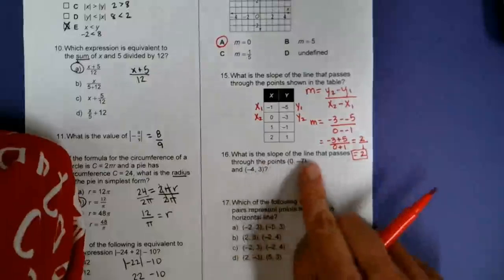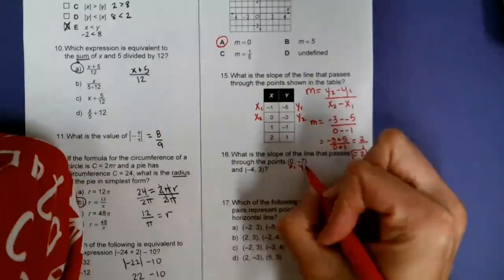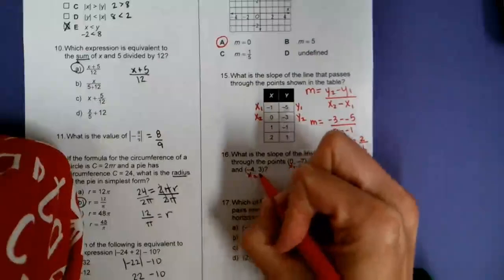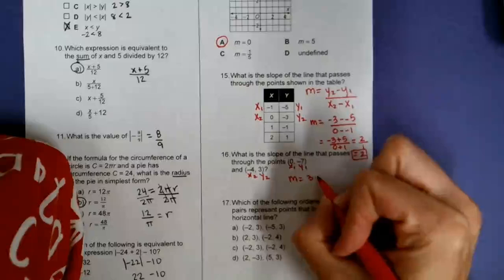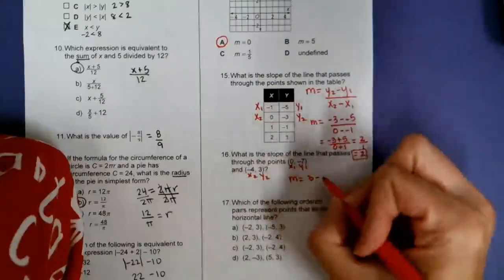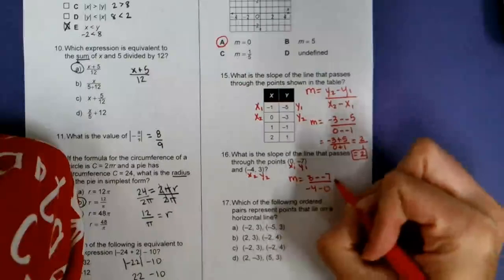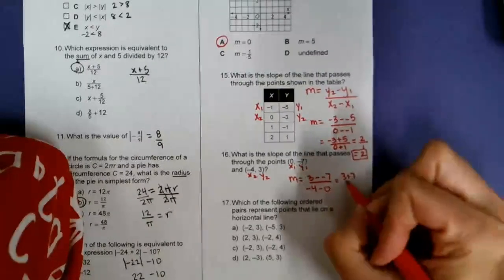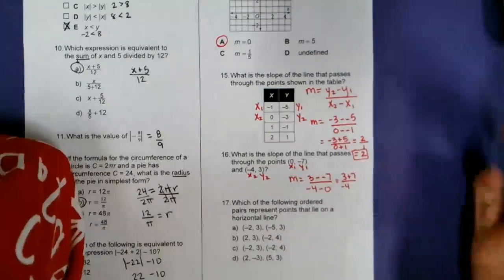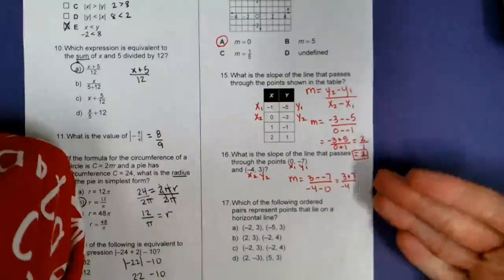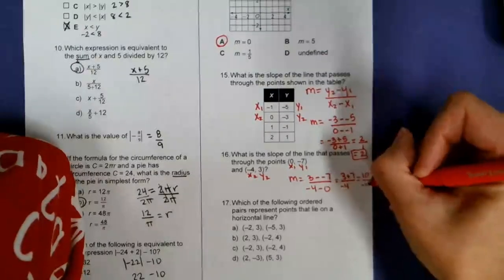Number 16, what is the slope of the line that passes through the points? So we're going to use the same formula. I'm going to label my points. I'm going to subtract 3 minus -7 over -4 minus 0. So it's going to be 3 plus 7 over -4. I don't have to write 0 because when I subtract nothing, it's just that one number. So I have 10 over -4.